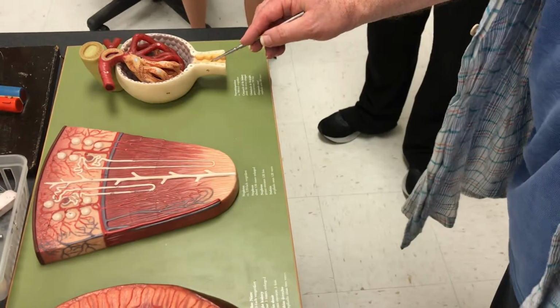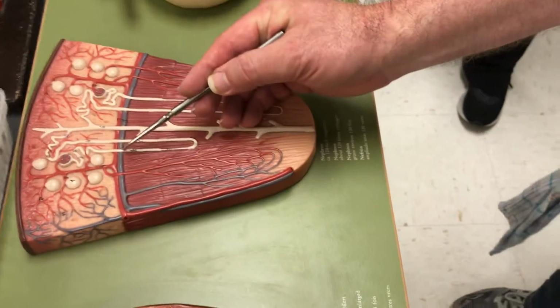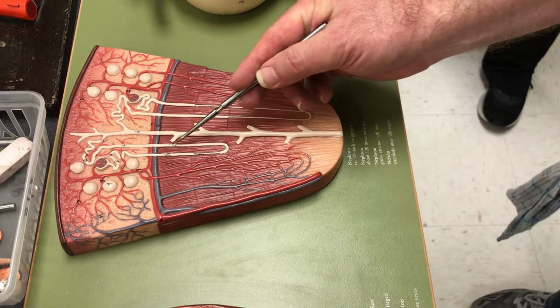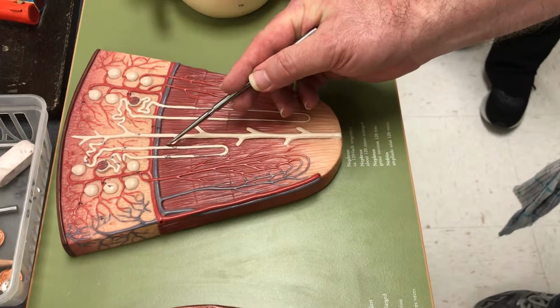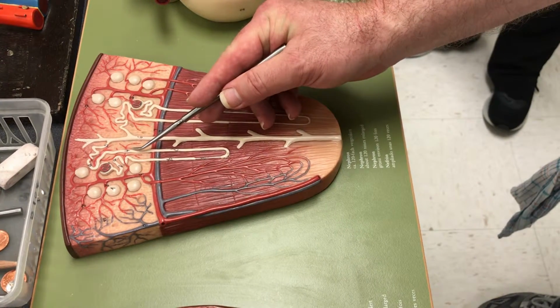You've got your loop of Henle. So you always know if it's coming through here, it's coming this way, so that must be the descending. There's a little thin piece. This must be which one then? The ascending, the thick one coming through there. So you're kind of good going through there.